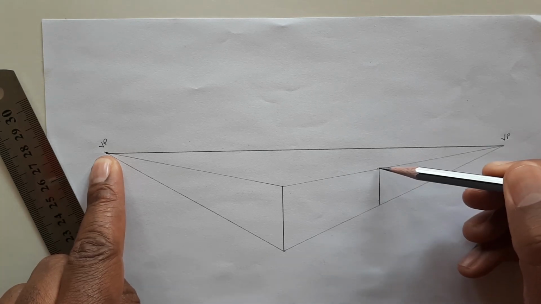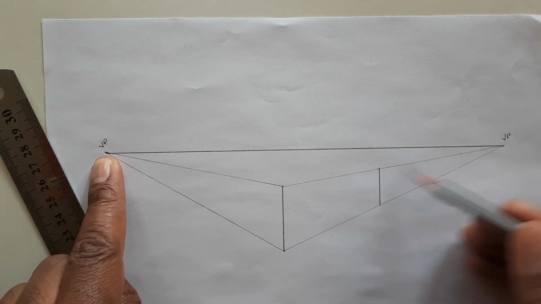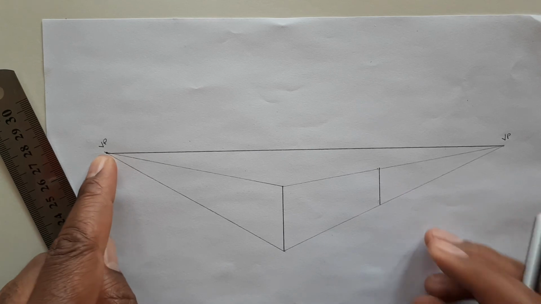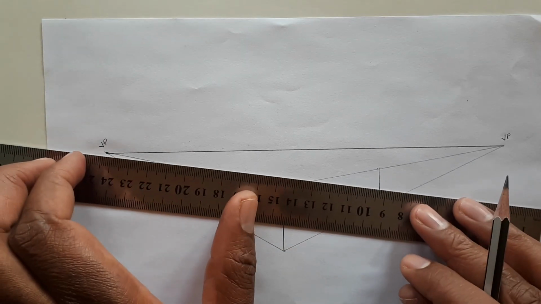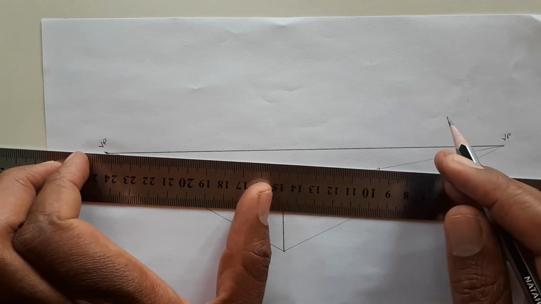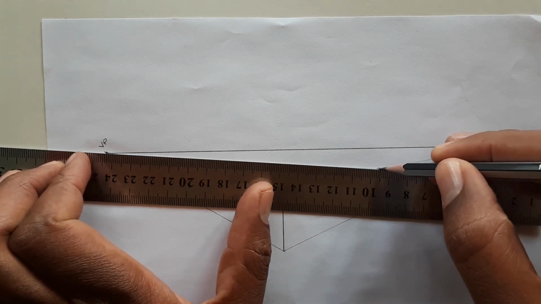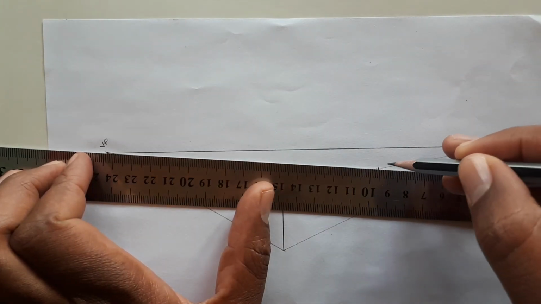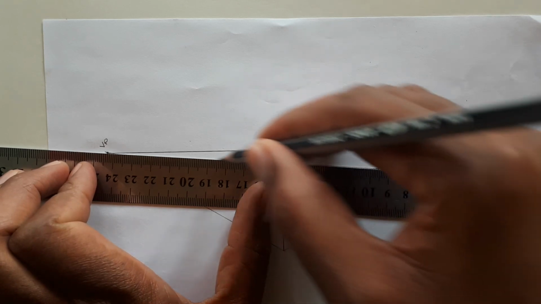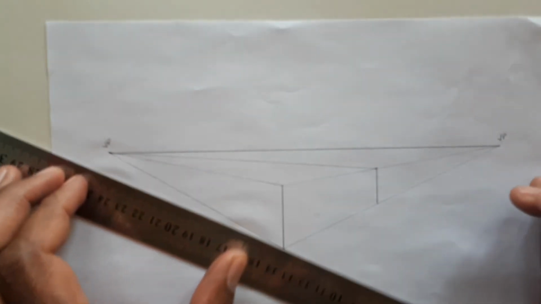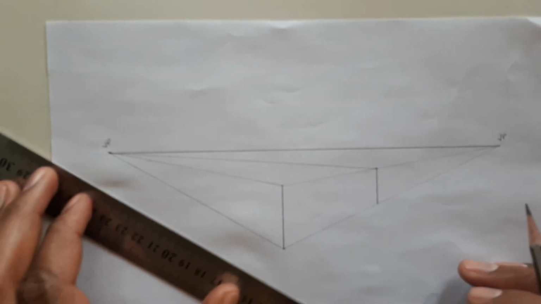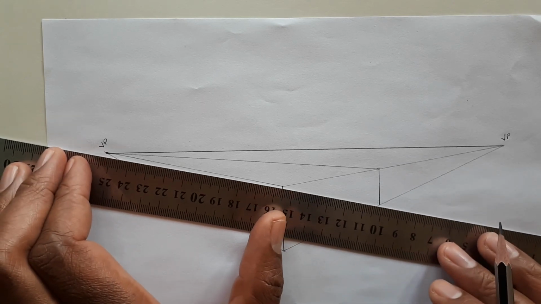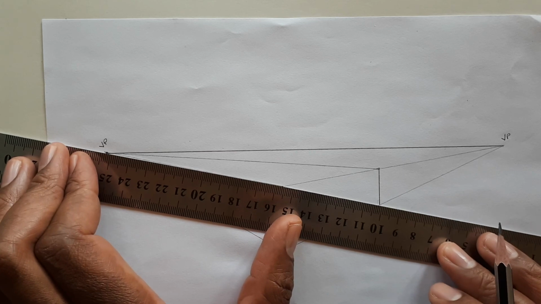You have the vertical line drawn in between these two perspective lines. Now, on the two ends of this vertical line, a line has to be drawn that will connect this end to the vanishing point that is on the left. So you have the vanishing point on the left, you have this end of the vertical line, so I'll draw a line connecting to the vanishing point on the left. So I've done the first one. Then at the bottom of this vertical line, I'll draw another line that will connect to the vanishing point that is on the left.